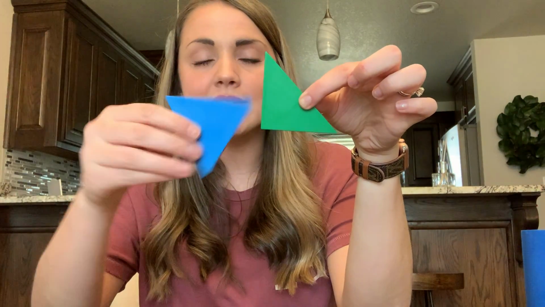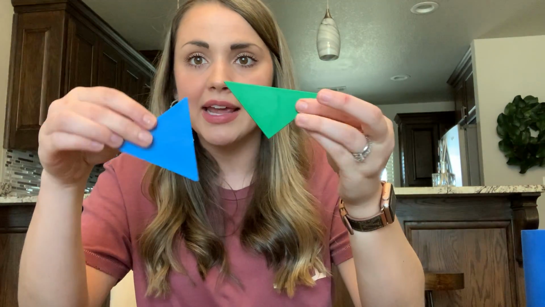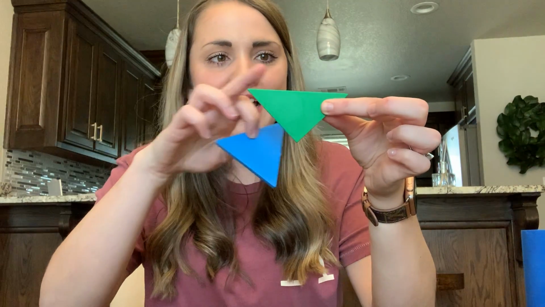So if it has 3 sides and 3 vertices, is that still a triangle? Yes, no matter how it is turned. It could be turned like this. Is that still a triangle? Yeah, because it has 3 sides and 3 vertices. That would be a triangle.